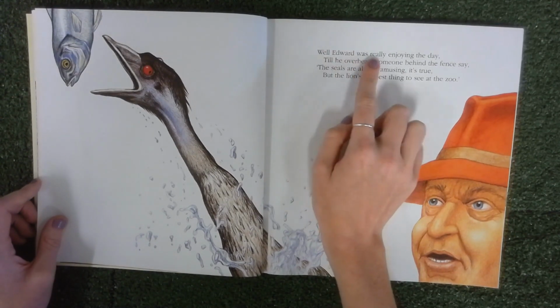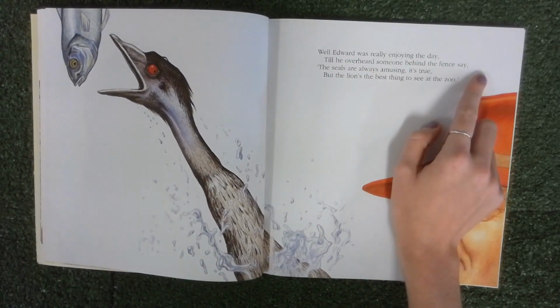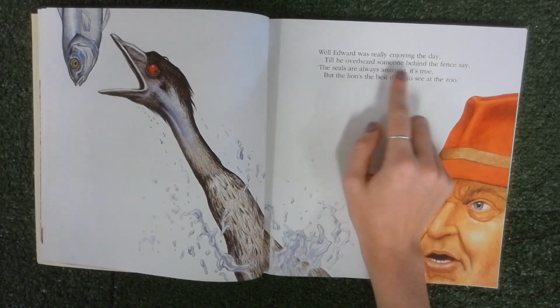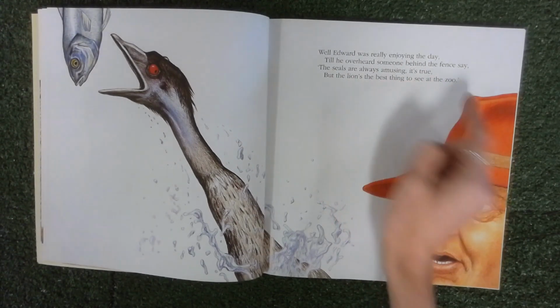Well, Edward was really enjoying the day till he overheard someone behind the fence say, "The seals are always amusing, it's true, but the lion's the best thing to see at the zoo."